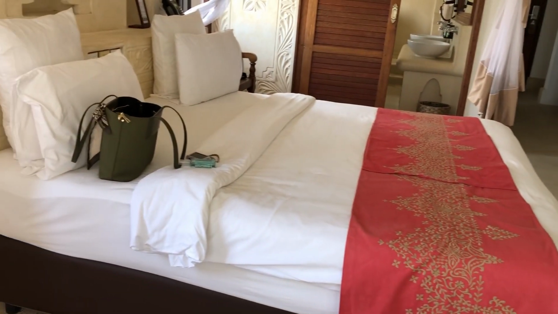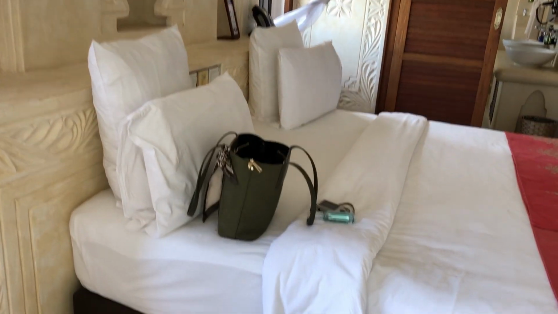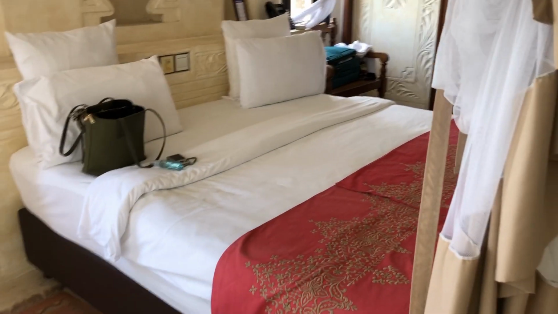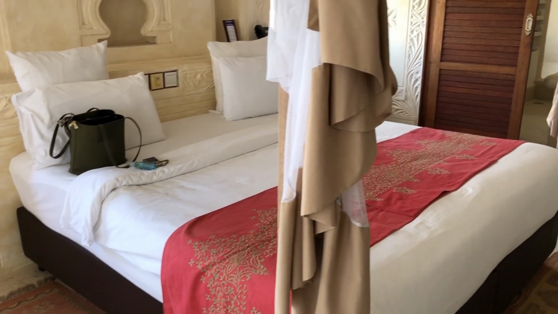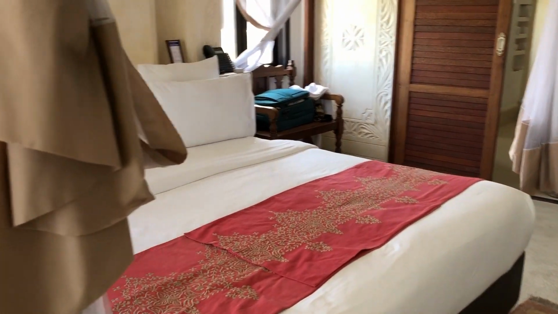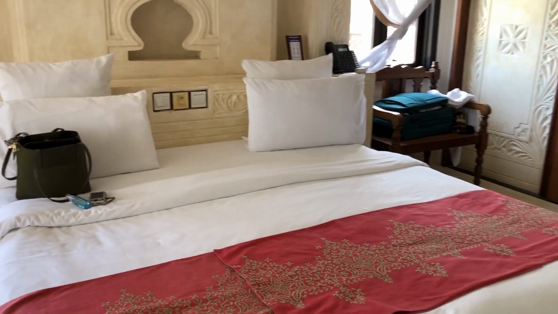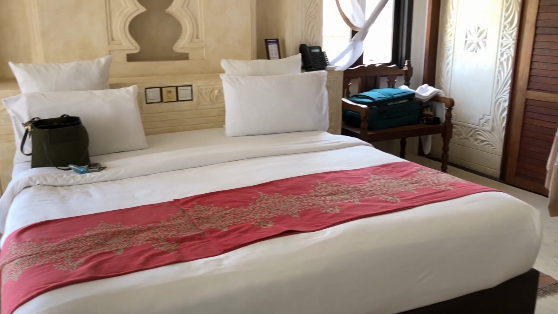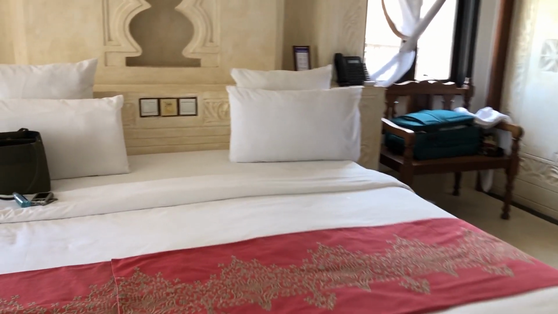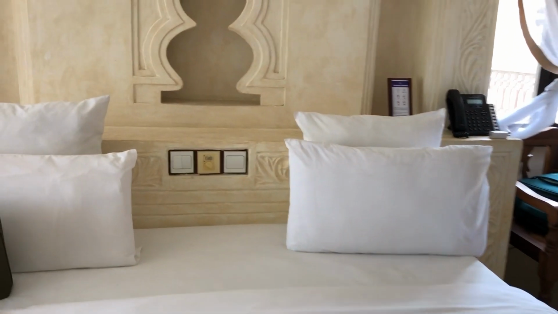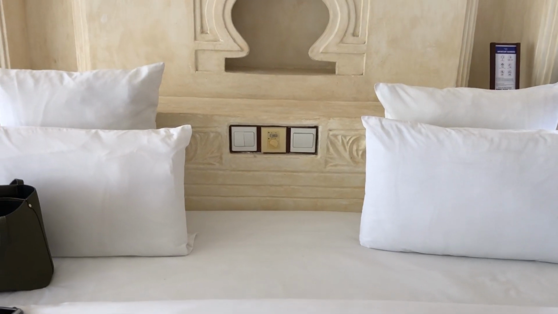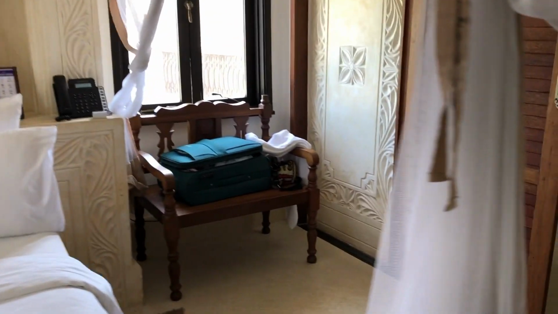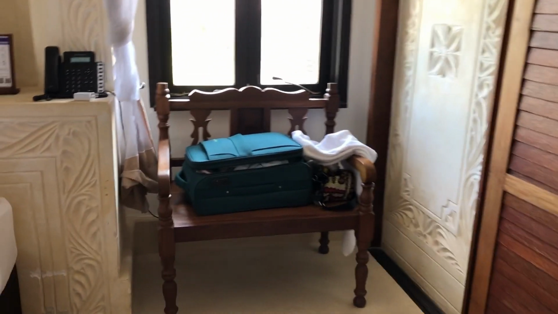Let's start our room tour with the bed. That's my bag plus my camera, but this is how the bed looks. So there are switches here for the lights, and when you come here you go to the luggage rack.